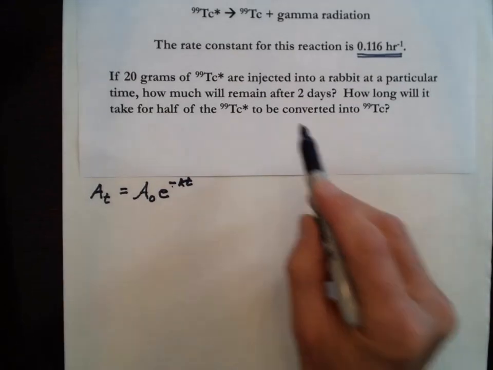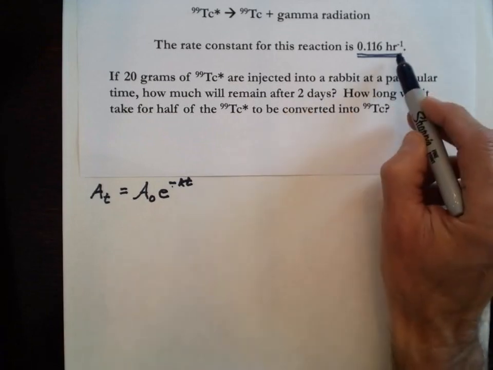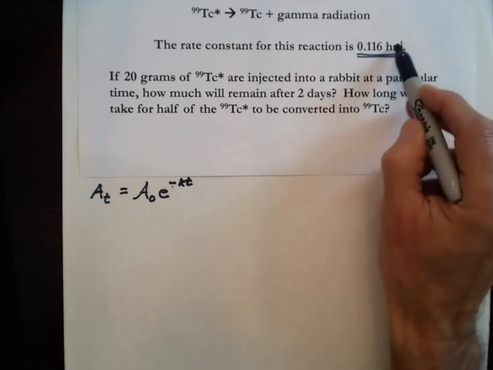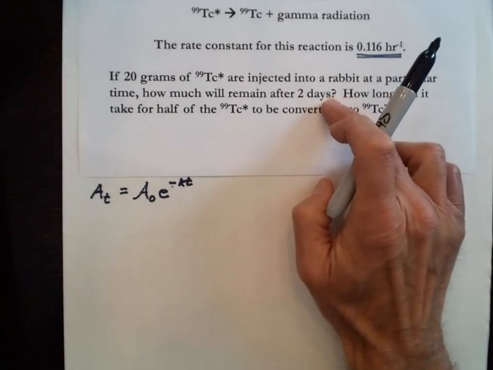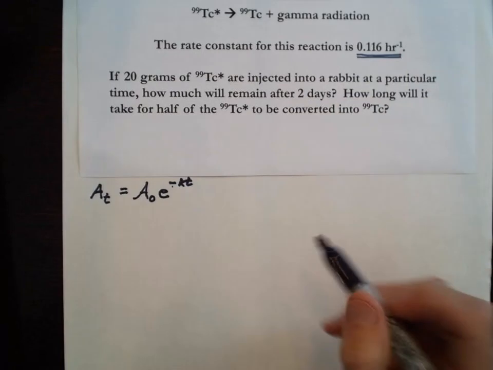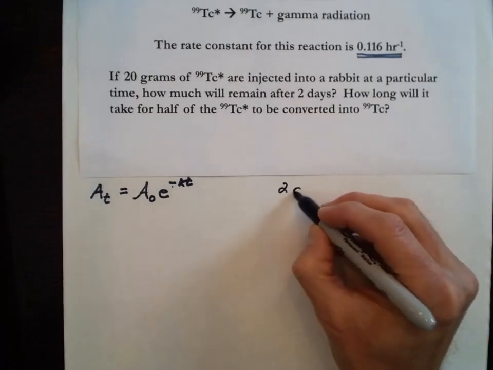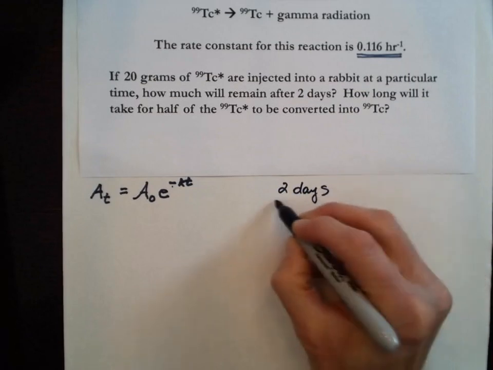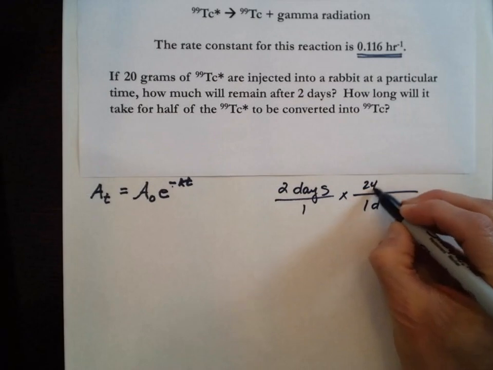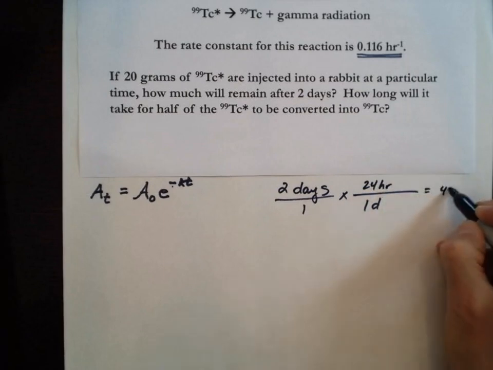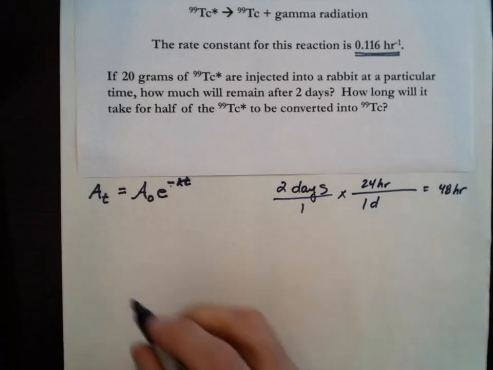Now the only issue is that our time interval and our rate constant, those units aren't talking to each other. It's pretty easy to convert days into hours, right? 2 days is 48 hours, right? 1 day, 24 hours, that's 48 hours. So this should be fairly straightforward.